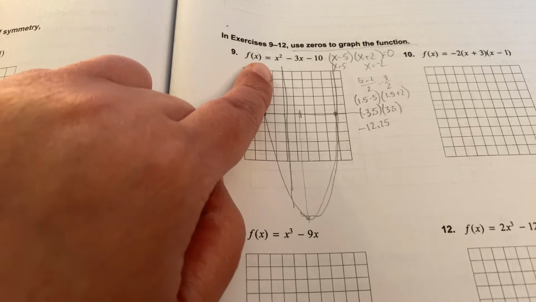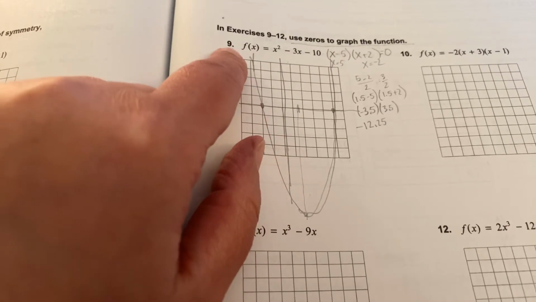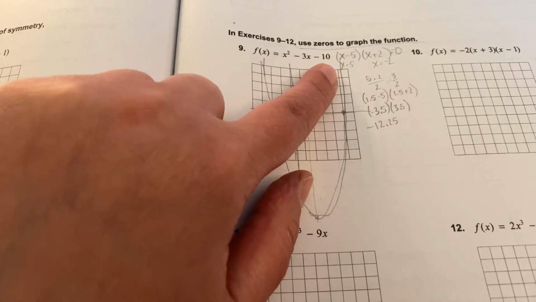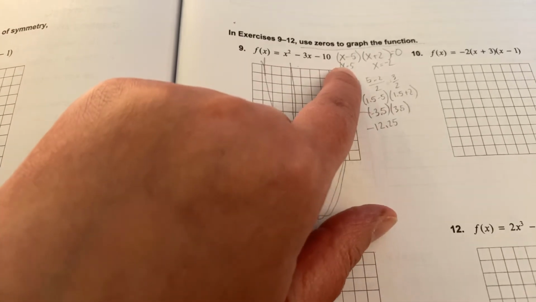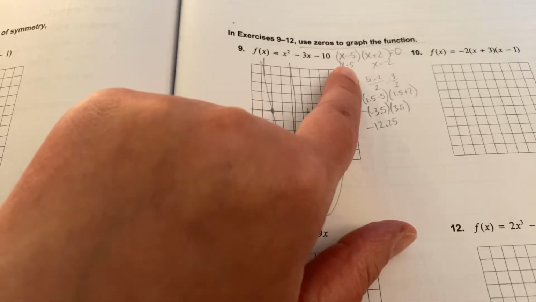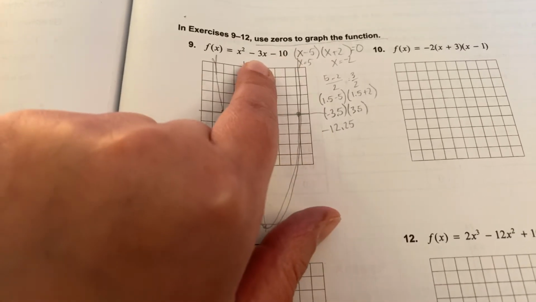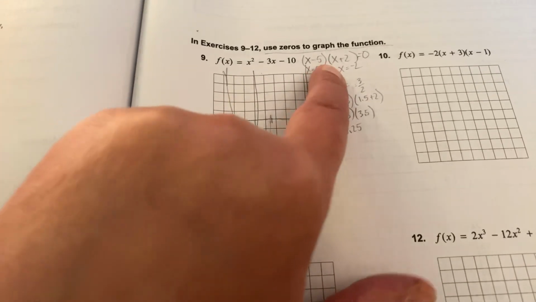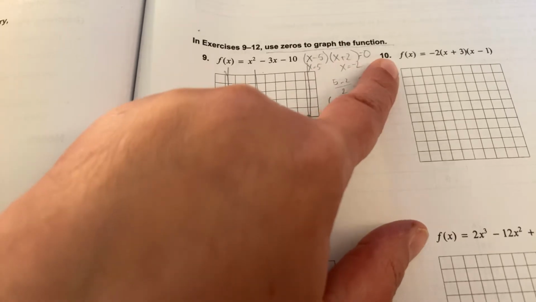It says use the zeros to graph the function. So first we need to find the zeros. If you have f of x equals x squared minus 3x minus 10, we need to factor that. Remember the stuff we learned the last chapter? I hope you haven't forgotten it. We need to factor this, so what things multiply to negative 10 but add up to negative 3? I'm thinking that's a negative 5 and a positive 2. So x minus 5 times x plus 2.